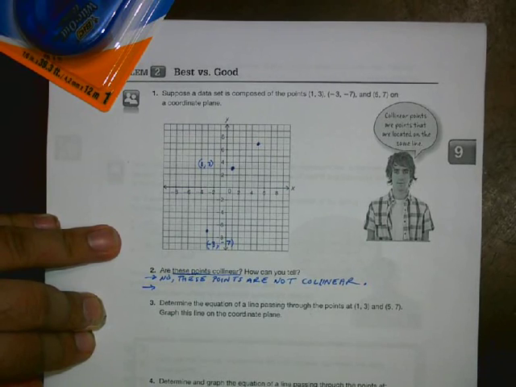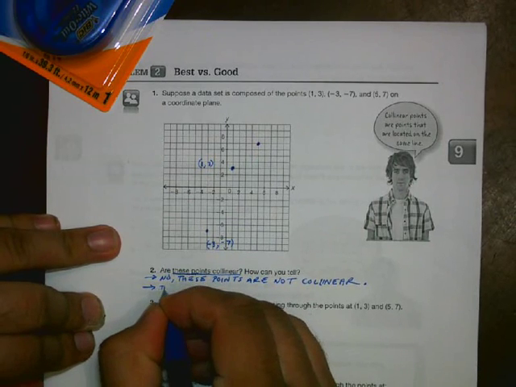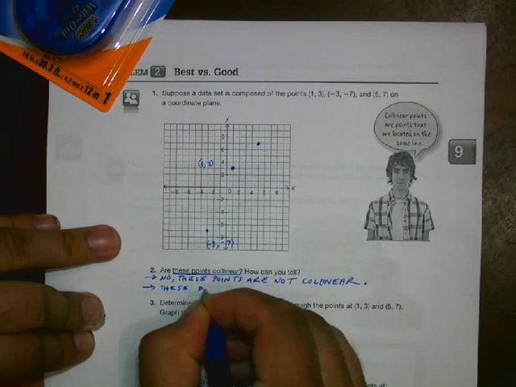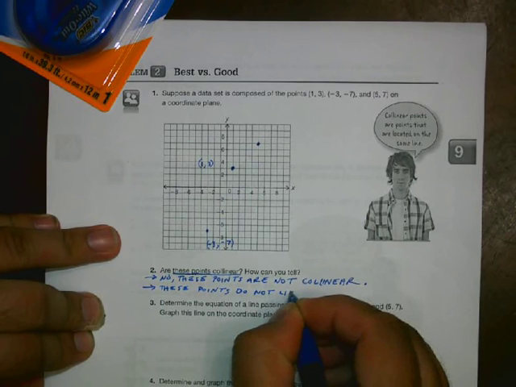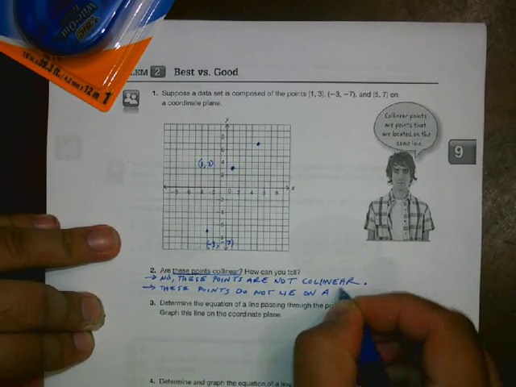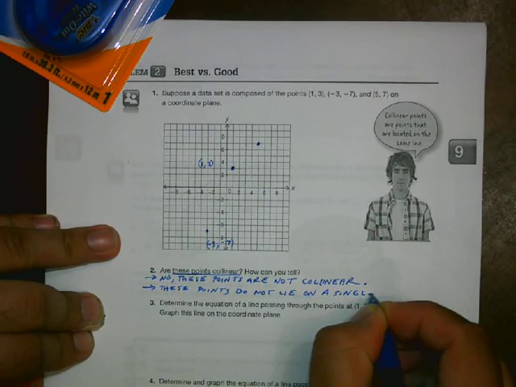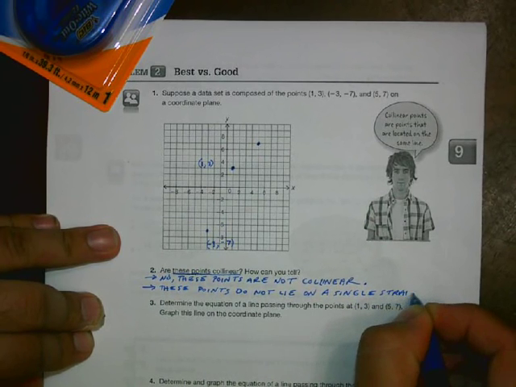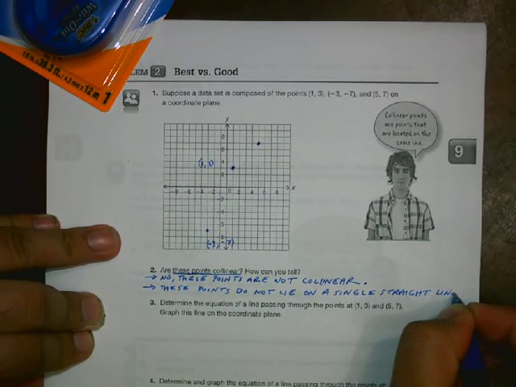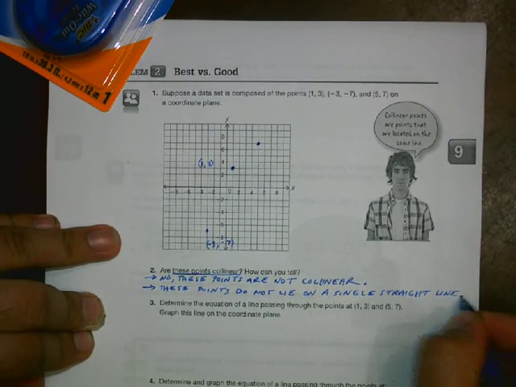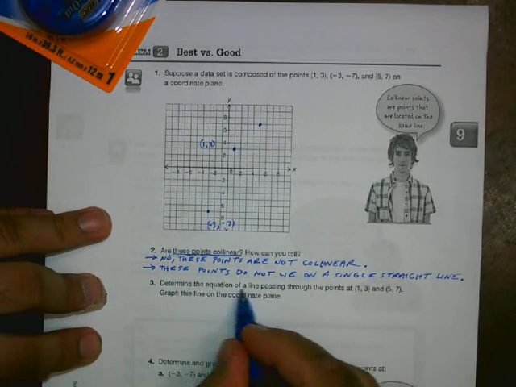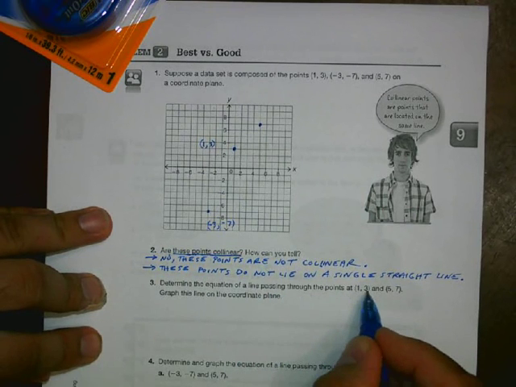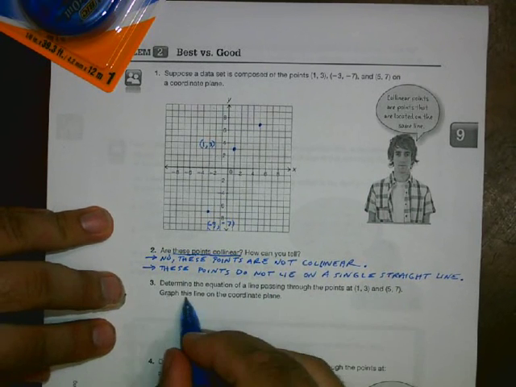These points do not lie on a single straight line, period. That's how we can tell. Alright, that looks good. Determine the equation of a line passing through the points (1, 3) and (5, 7). Graph this line on the coordinate plane.